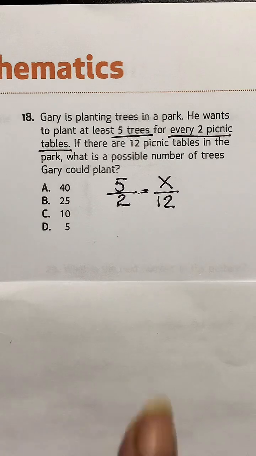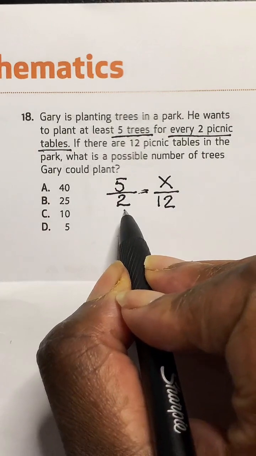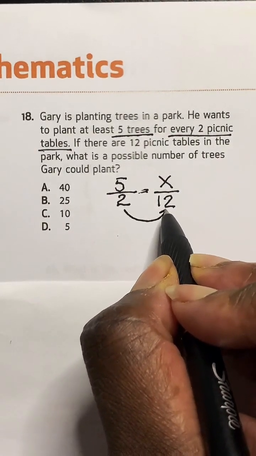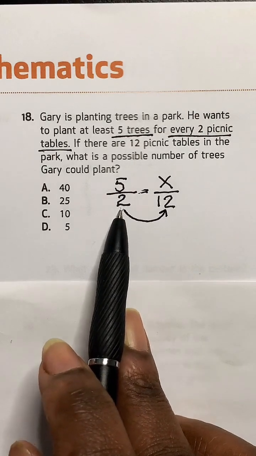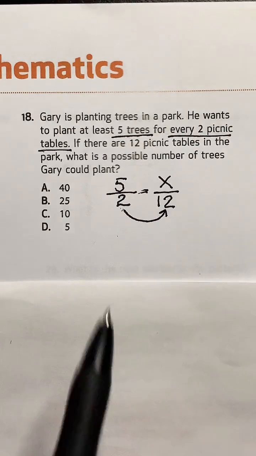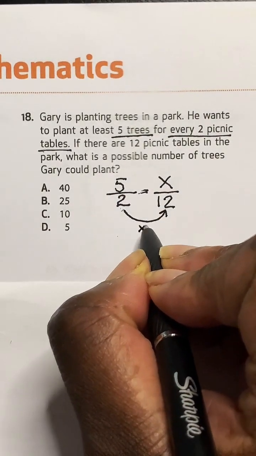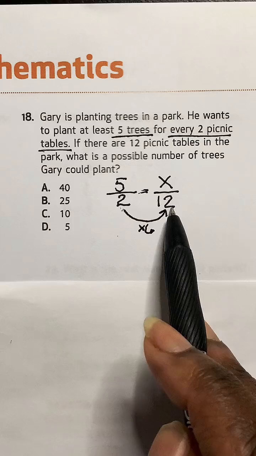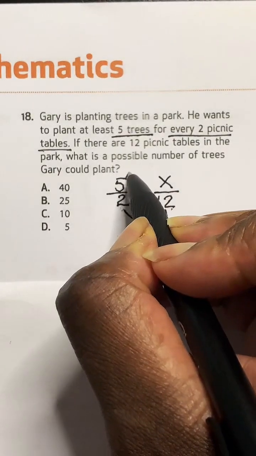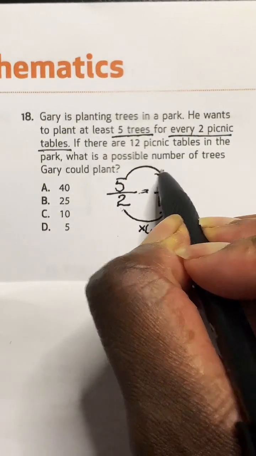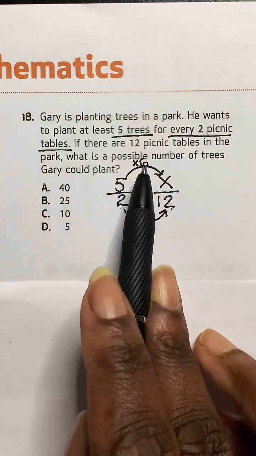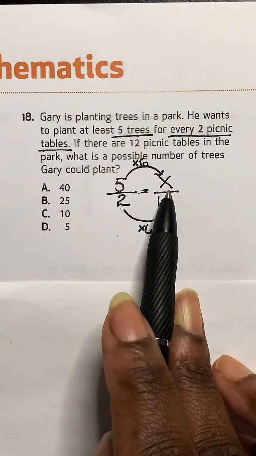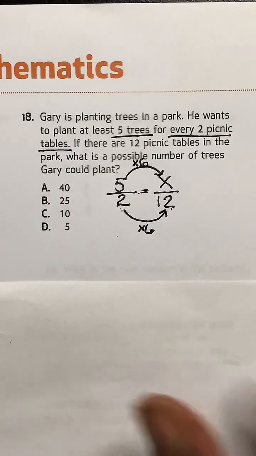So you can solve this one of 2 ways. The shortest way is I look at the 2 to 12, and I ask myself, through multiplication, 2 times what will give me 12? Well, 2 times 6 will give me my 12. Whatever I do in the denominator, I must do in the numerator. So if I multiply my 5 times 6, I'm going to get my 30.